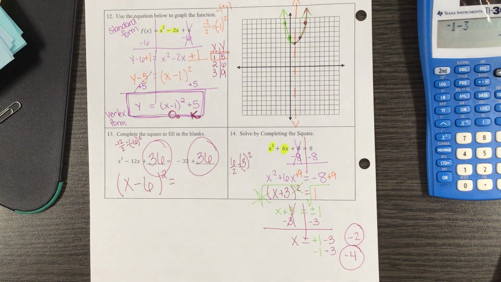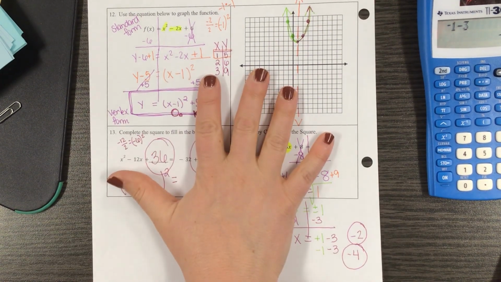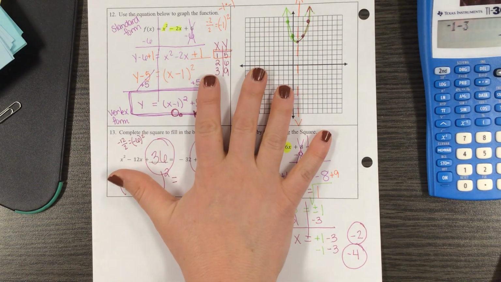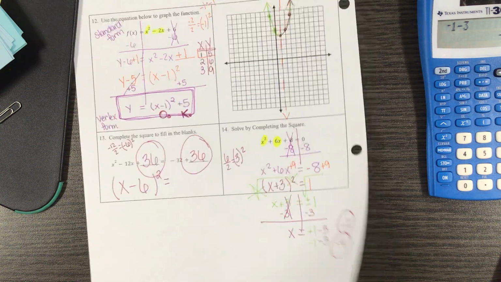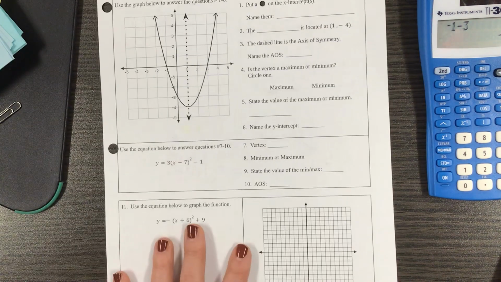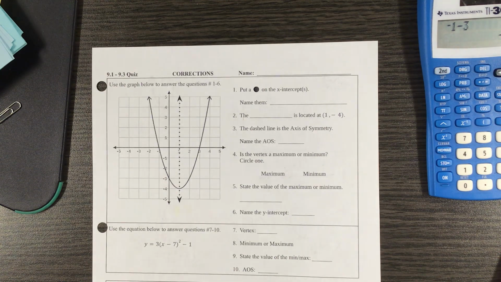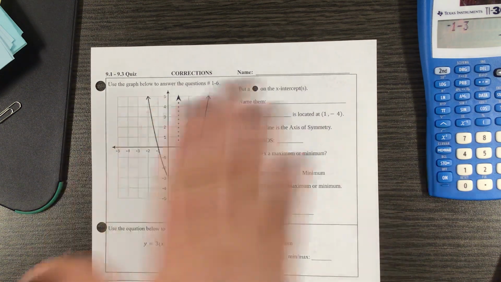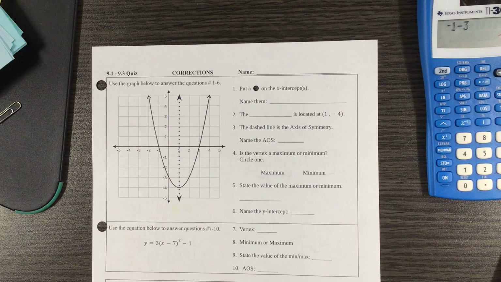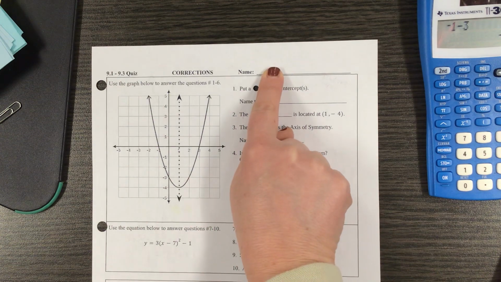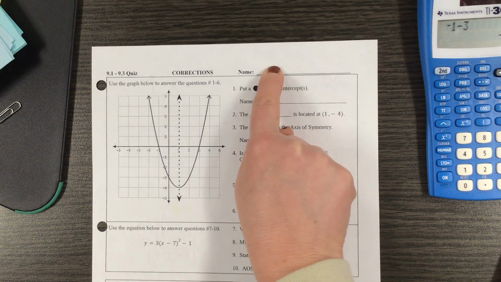At this time, everybody should have a 100% on the back side of their quiz corrections. Now it's your choice. Do you like the grade that you got on the front, or do you not? If you missed something and you'd like to make corrections, now's the time to do that. Only fix the ones that you missed on the front side. Even if you just missed the x equals, now's the time to fix that. Make sure you put your name at the top and turn this in.